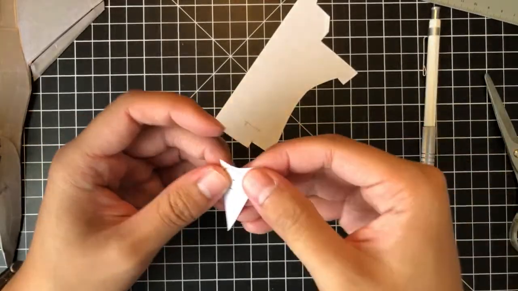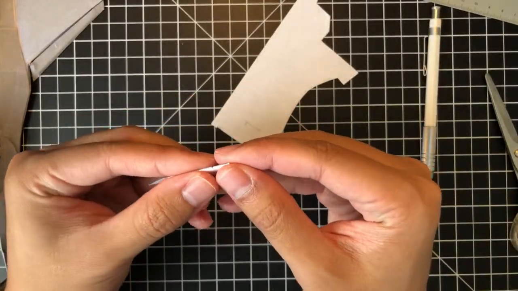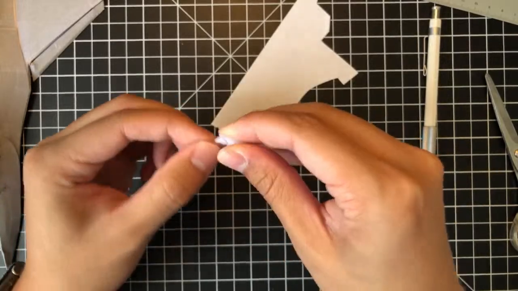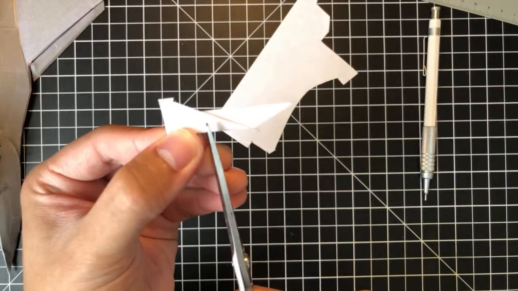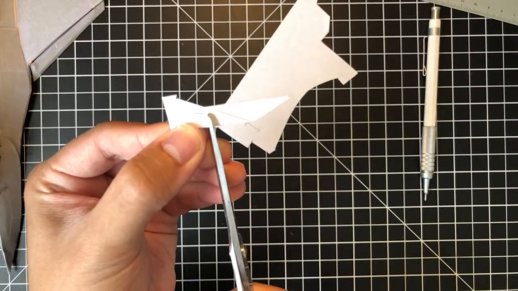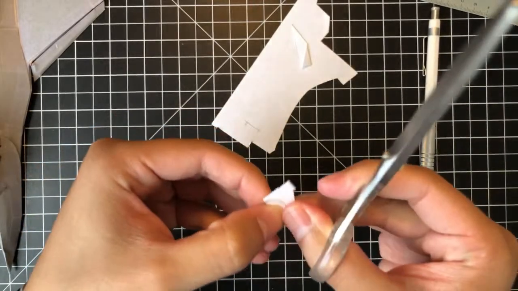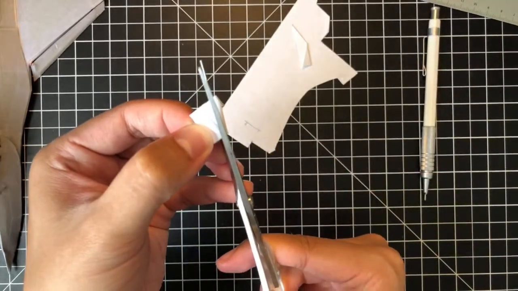Actually, I'm going to fold along this line just to try and get a better, more symmetrical part.